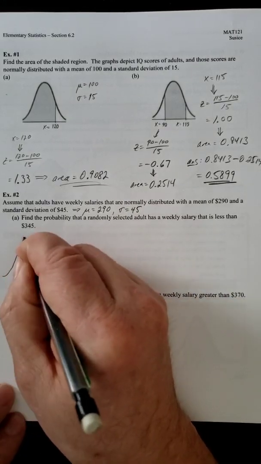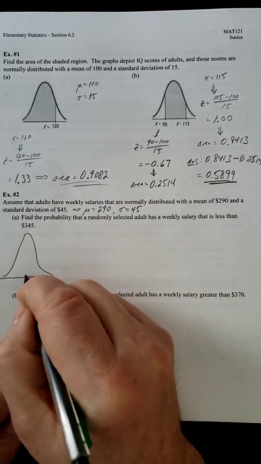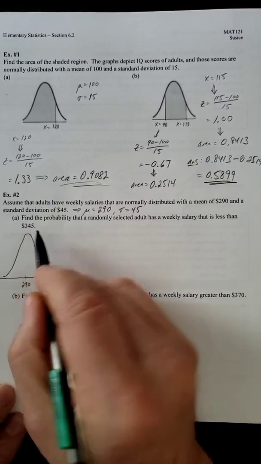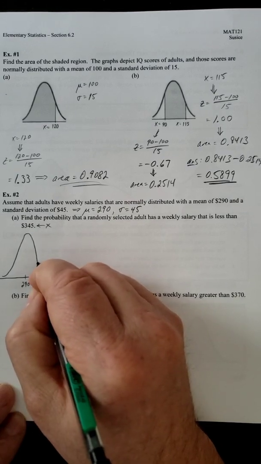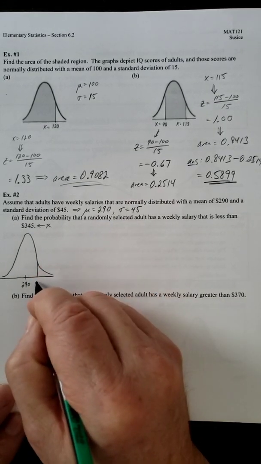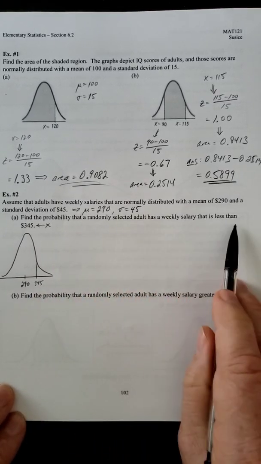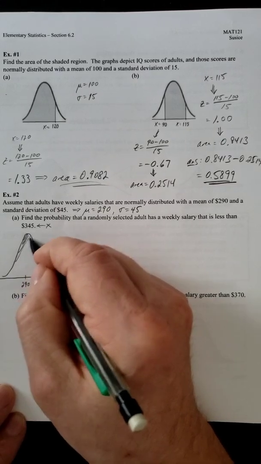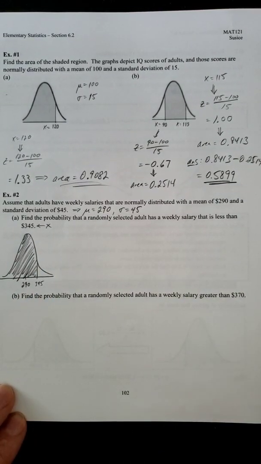So now if we draw our bell, the mean's got to be in the middle. So 290's got to be here. 345, that's going to be our value of x. So that is going to be over on the right-hand side of 290 somewhere. And now we got to decide which side to shade. So it's less. So we got to shade on this side. All right. So now we got our picture.